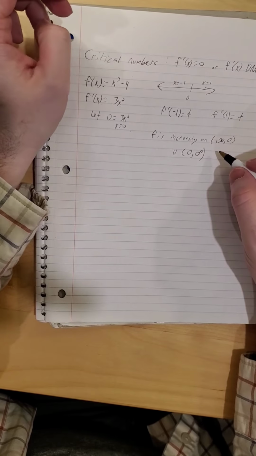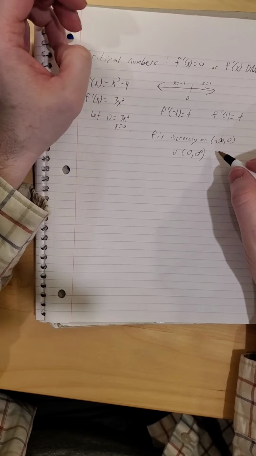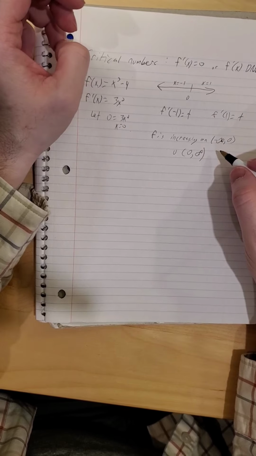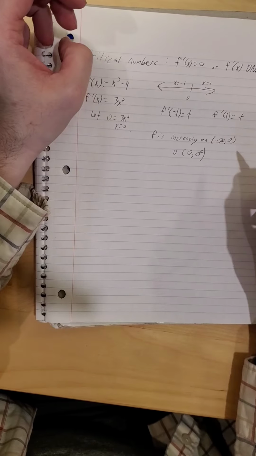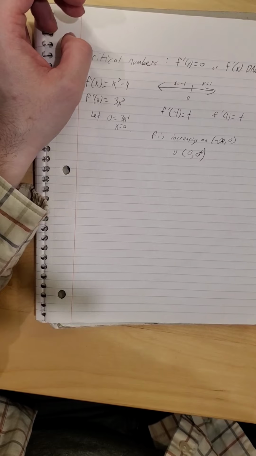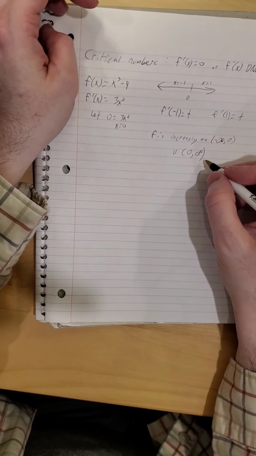So this one, we have a vertical tangent line. Or no, my apologies. Next one has the vertical tangent line. This guy has a horizontal tangent line still.